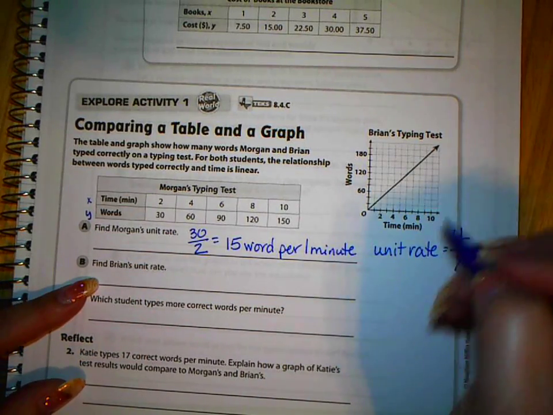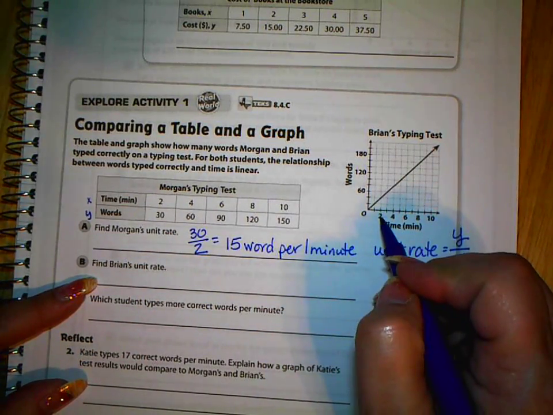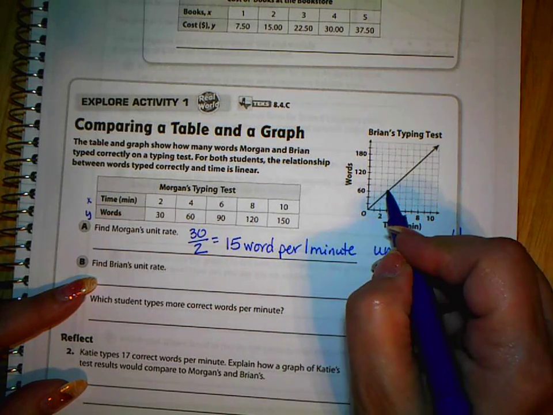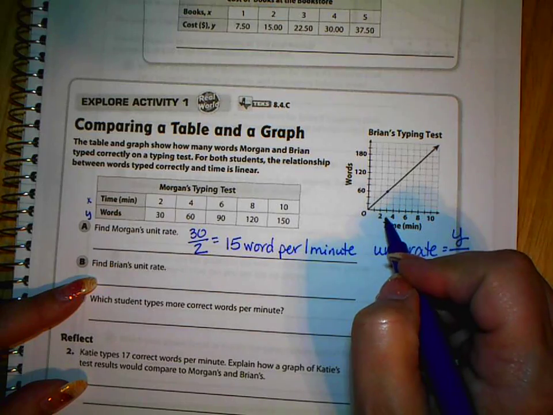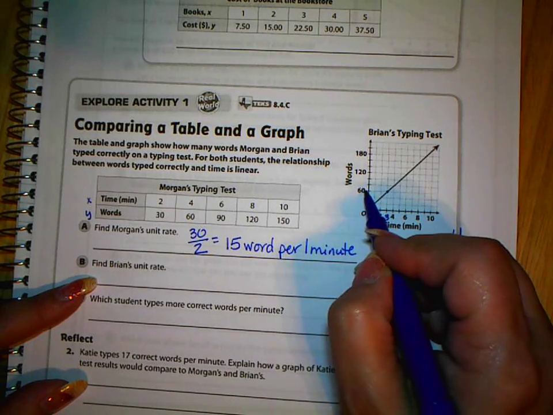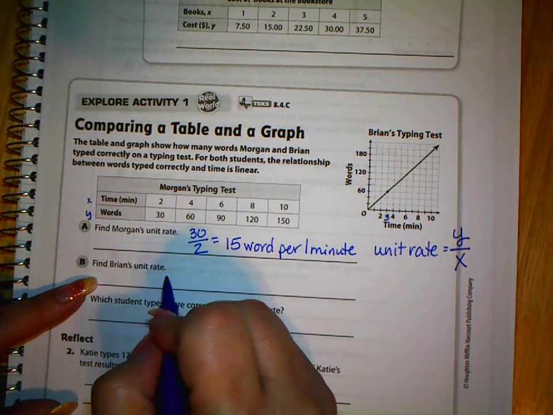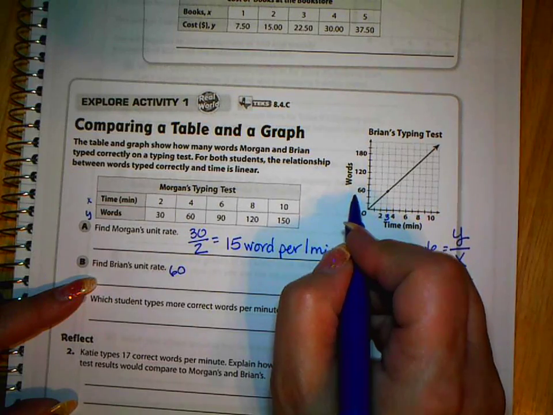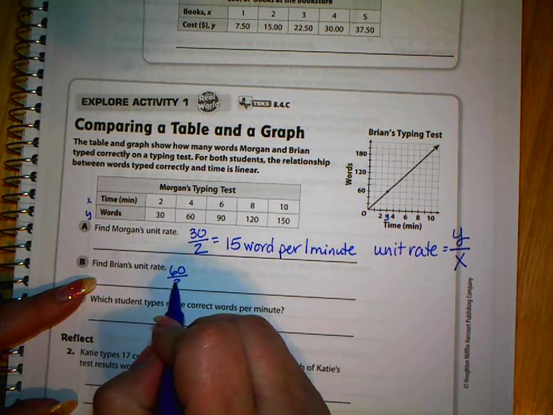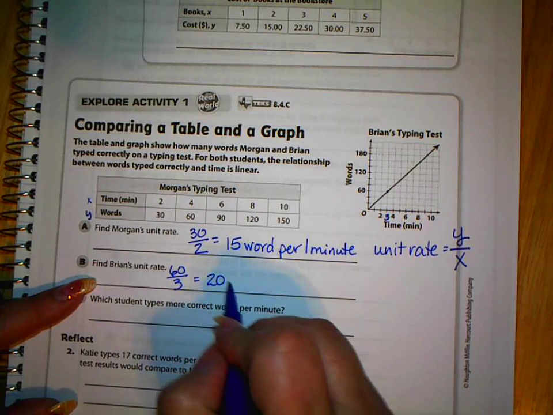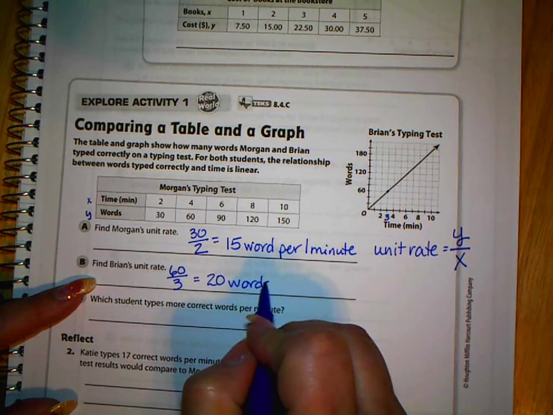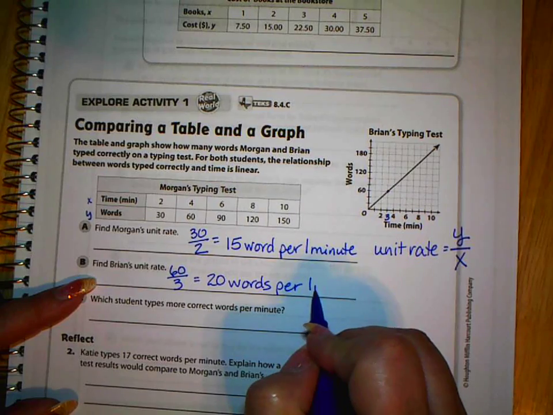So find Brian's unit rate. Well, let's see. I can tell you this one right here. That's got to be 3 minutes for 60 words. So this would be 60, because that's my y, over 3 is 20 words per 1 minute.